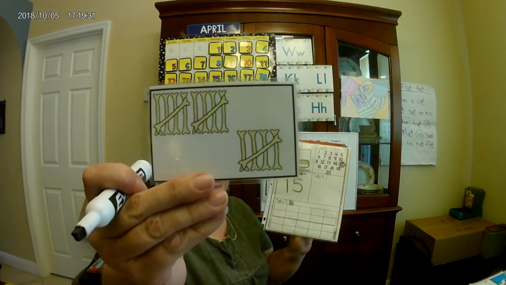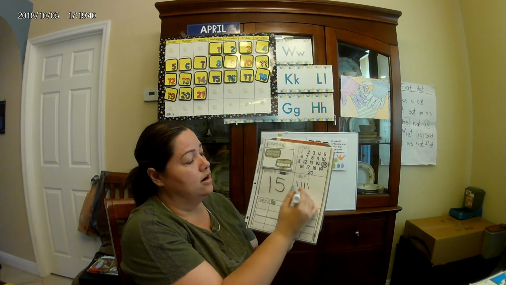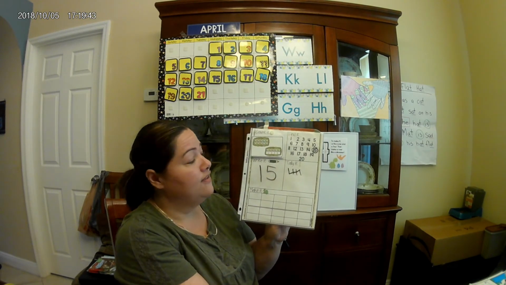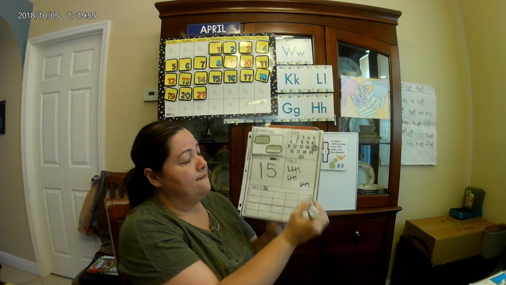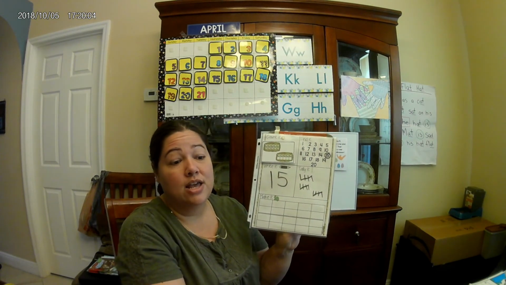Now for the 15, we're going to have 3 groups of 5. It's going to look like this. We have 1, 2, 3 groups of 5 tallies. Remember we go 1, 2, 3, 4, and then your line across diagonal. So there's 5, 6, 7, 8, 9, 10, 11, 12, 13, 14, and 15. So we have 3 groups with 5 tallies in each group. That's an equal number, right? You have an equal number of tallies in each group. So 5, 10, 15.